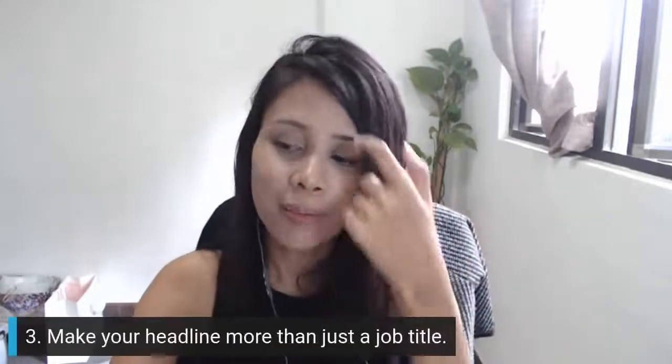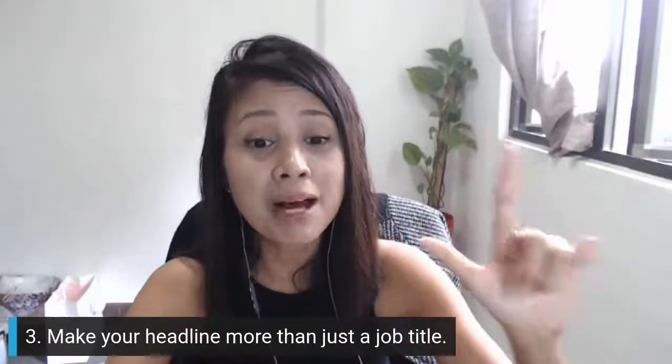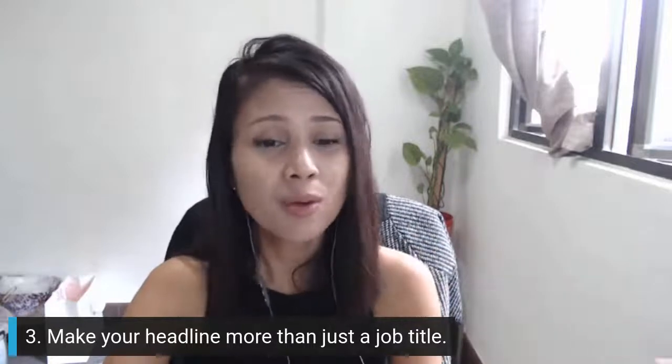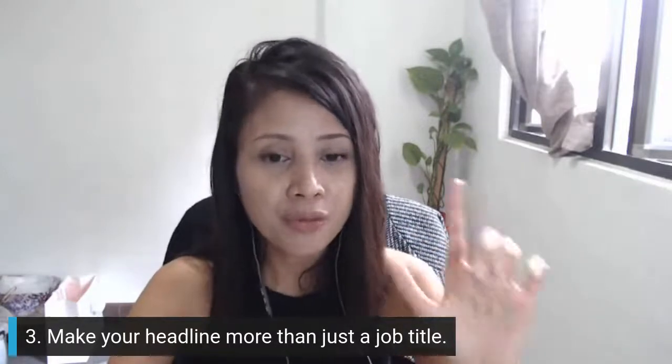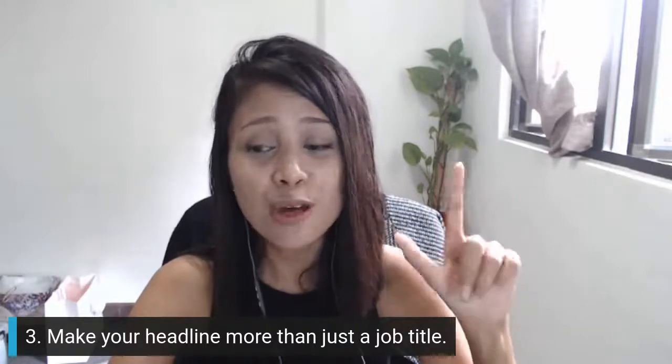And make your headline more than just a job title, but focus on the first 7 words. The 7 words must be important. The rest, maybe you want to add on anything, it's fine, but in the first 7 words, people need to work out what you do and your target audience.